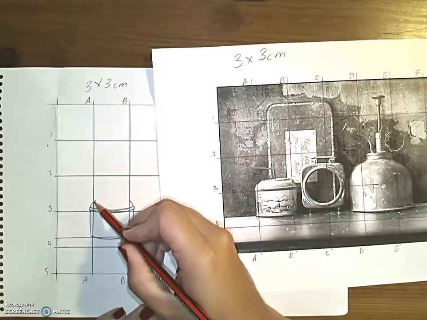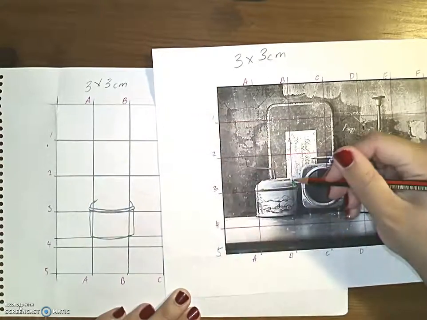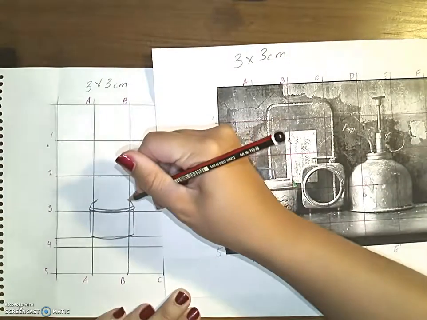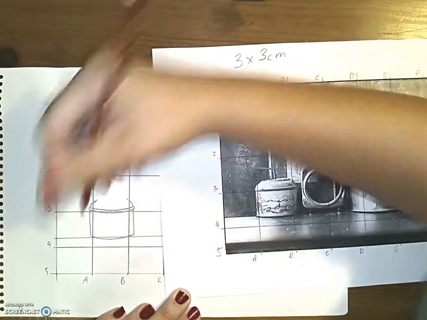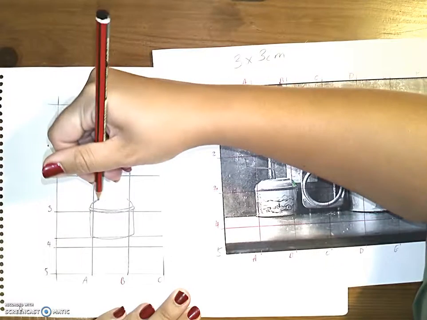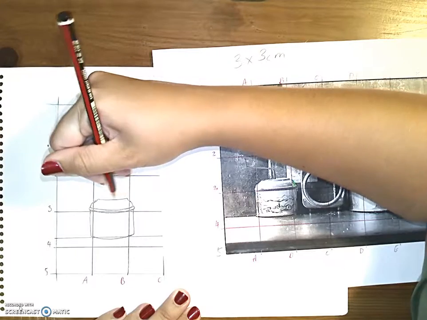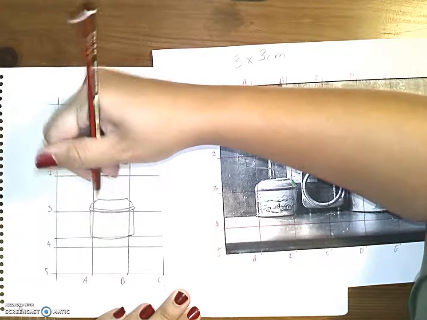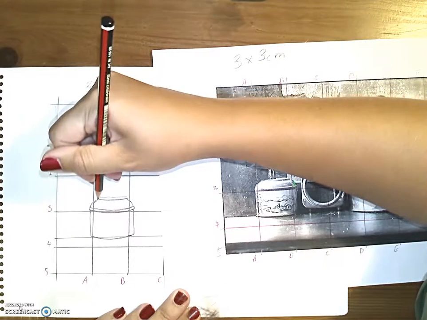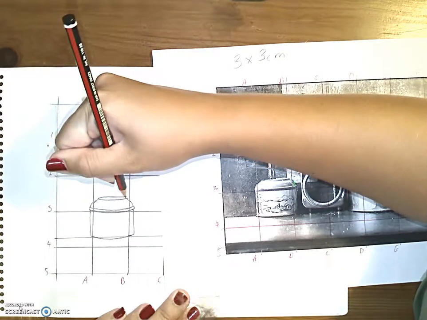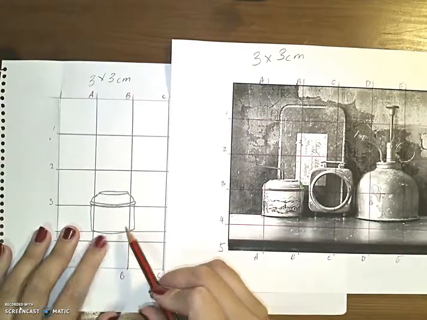So from there, always referring back to your grid to try and get your proportion for this object correct. Remembering to use your ruler when you're unsure of how long or high the object is.